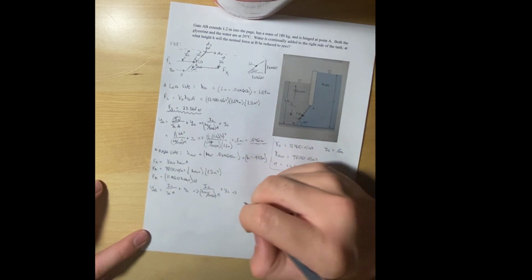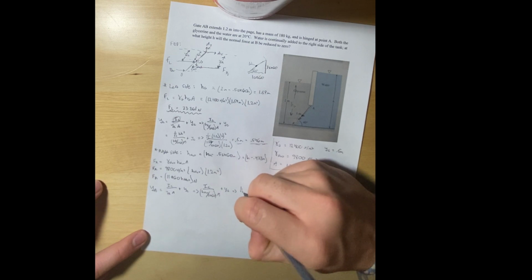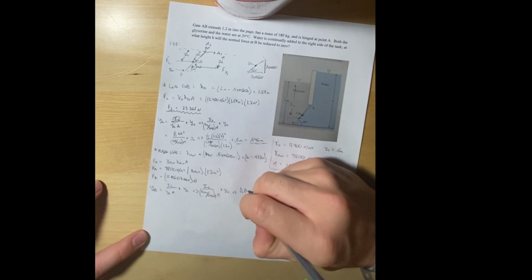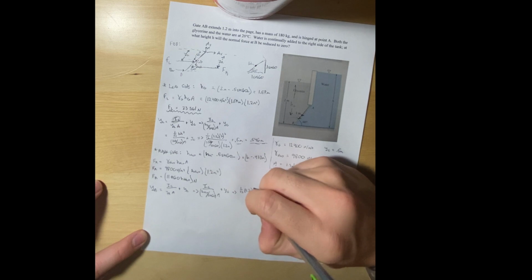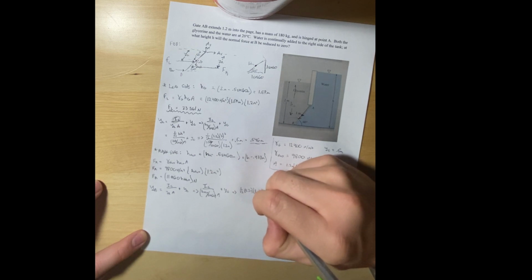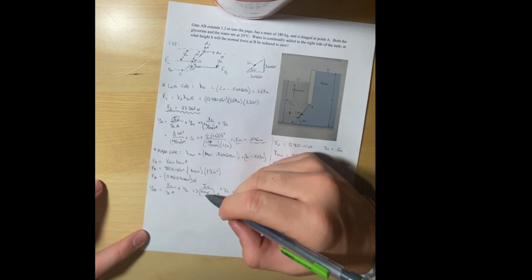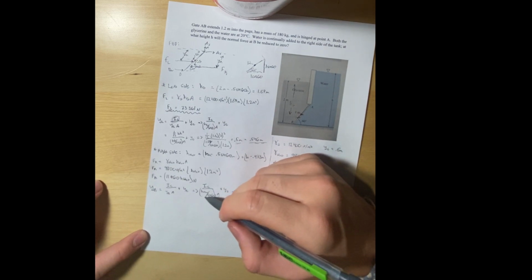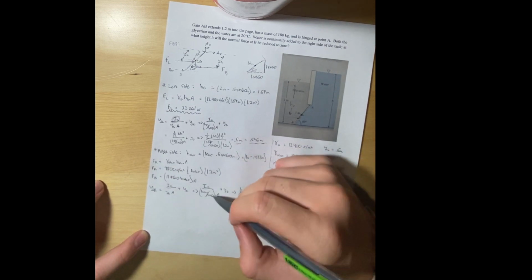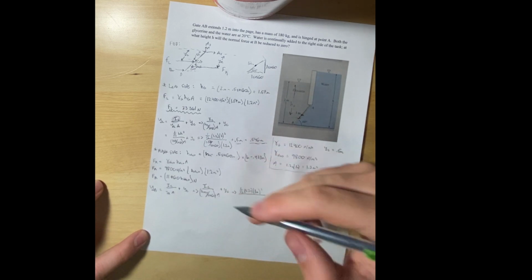Plugging our numbers in, we're going to get the same on the top, 1/12 times 1.2 meters times 1 meter cubed over, and so this fraction right here, we're actually going to move the sine 60 up to the top since we are dividing by a fraction here.